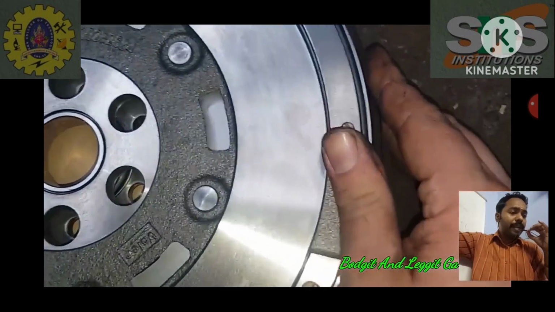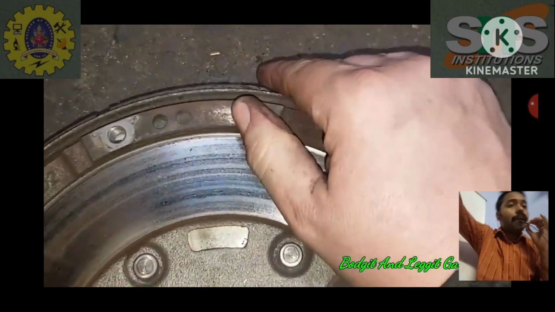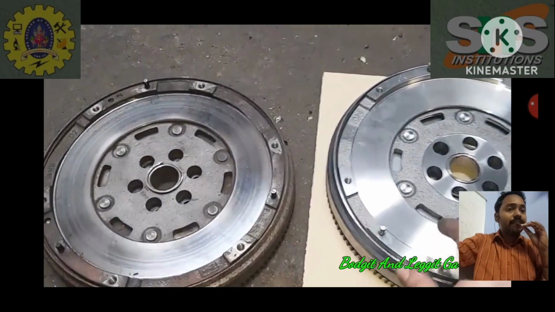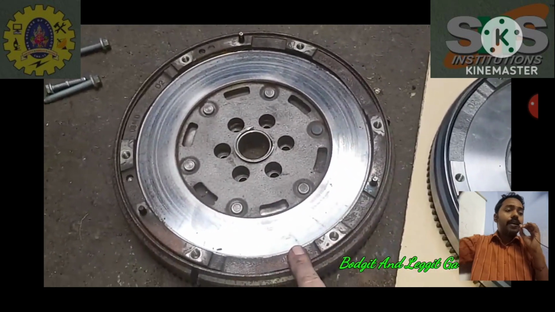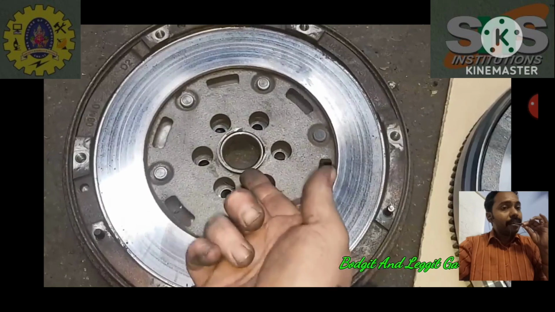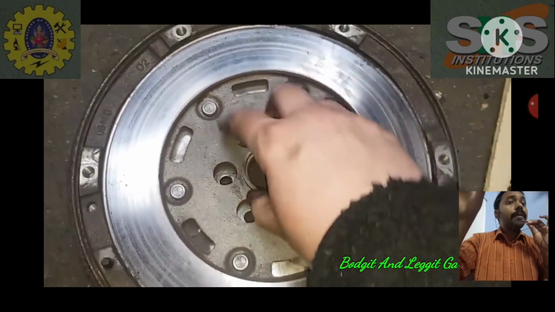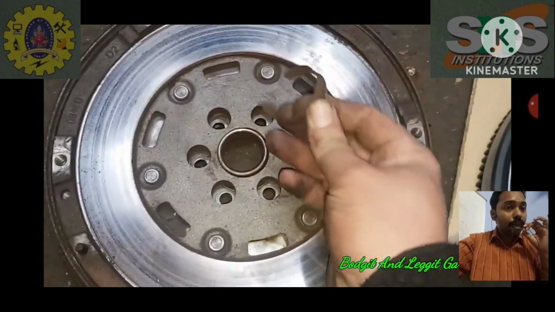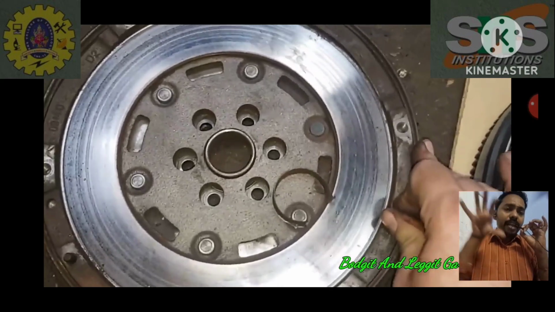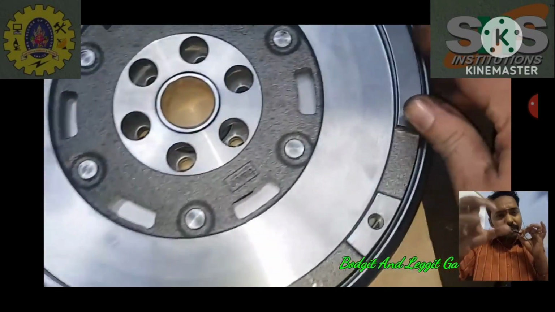Otherwise, it is mainly made of iron, steel, or aluminum. These are the materials mainly used for flywheels. It is mainly used for energy storage, that is, braking systems, and its main application is in automobiles. In automobile applications we concentrate deeply on braking systems and energy storage. These are the material considerations for the flywheel. If you lack focus on material strength, flywheel failure will definitely occur.